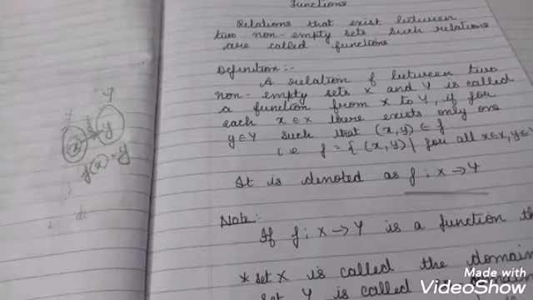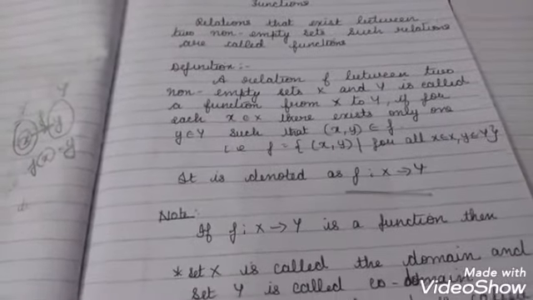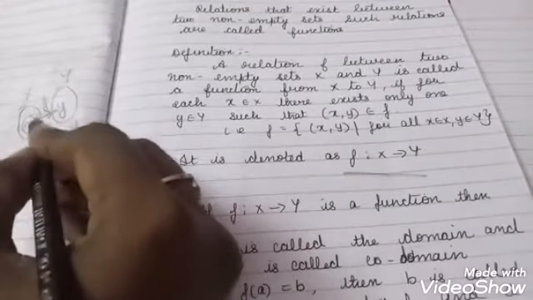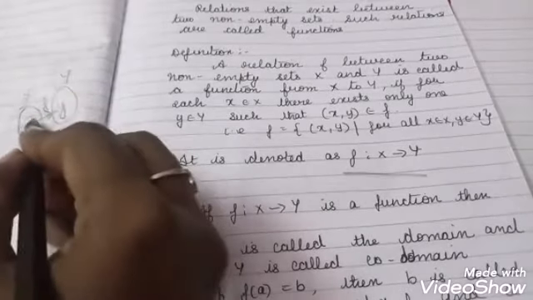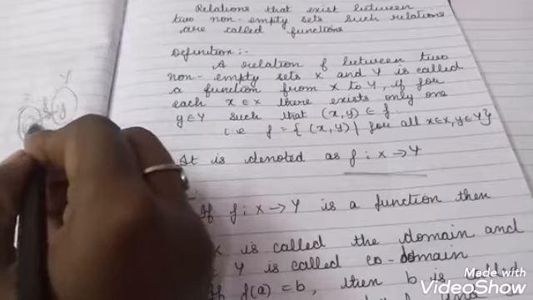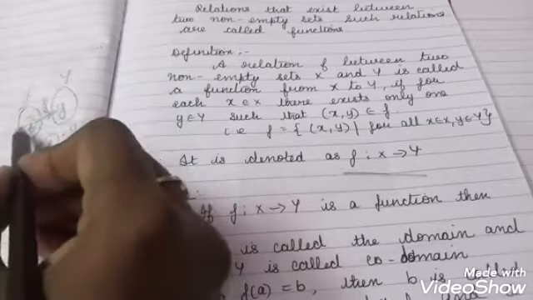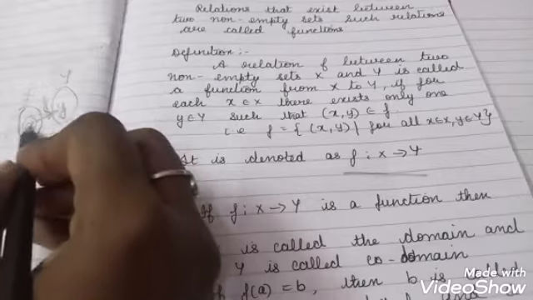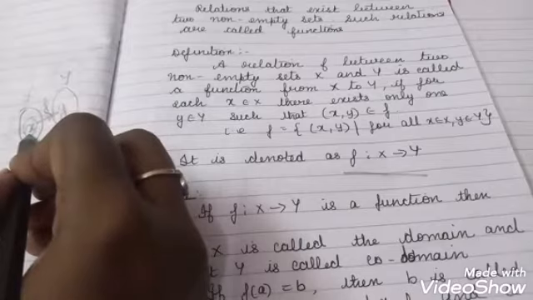Now you have a few other terms to remember under functions. Whatever you have studied under relations, the same concepts you are going to see here also. See here, x goes to y. I told you x is mapped onto y in this case. So if x is mapped onto y, what does that mean? The image of x is y. In other words, the pre-image of y is x.